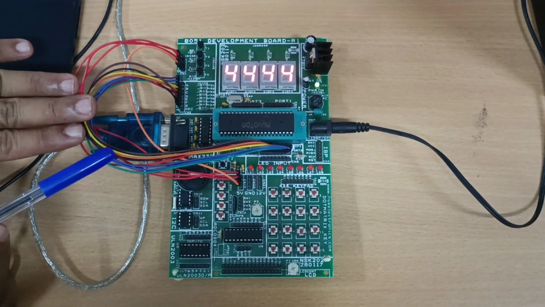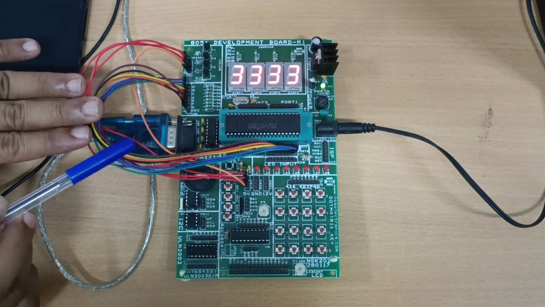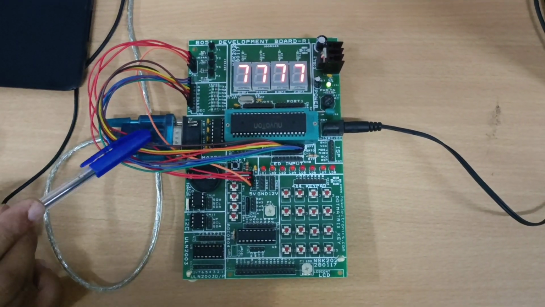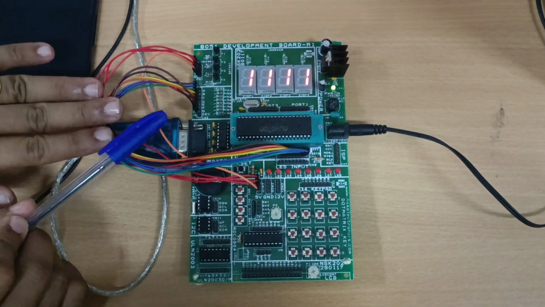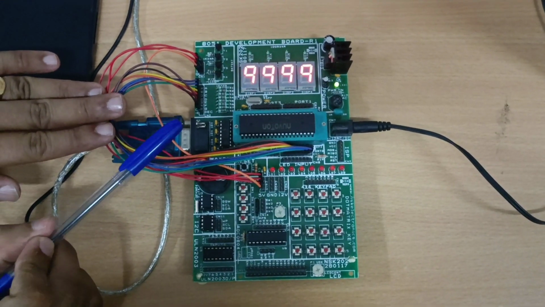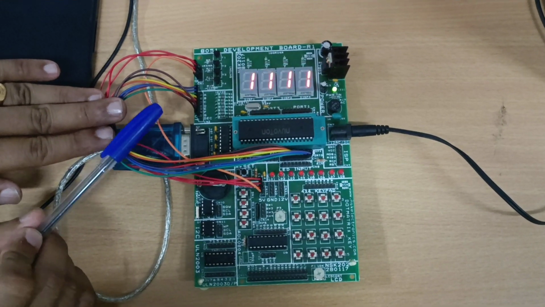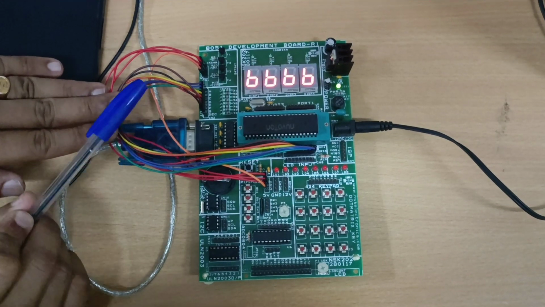Hello everyone, in this presentation we are going to understand how to interface a 7 segment display for both up count as well as down count. If you observe carefully, this 7 segment display is displaying the numbers from 0 to 9, and then after 9 it is counting down from 9 to 0. So up count from 0 to 9 and then down count from 9 to 0.